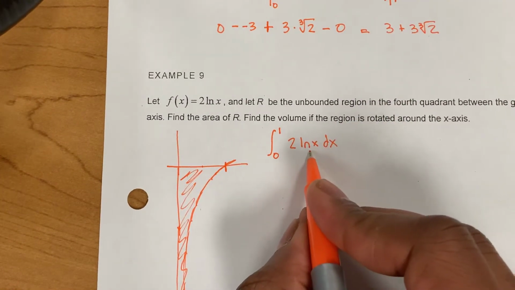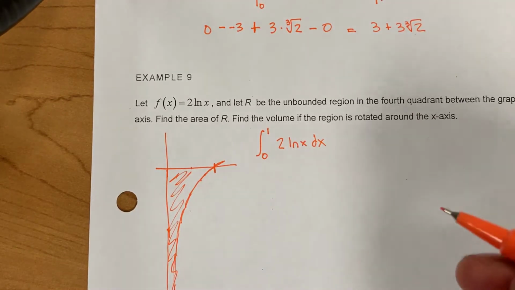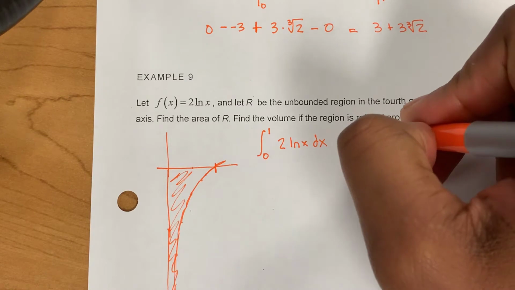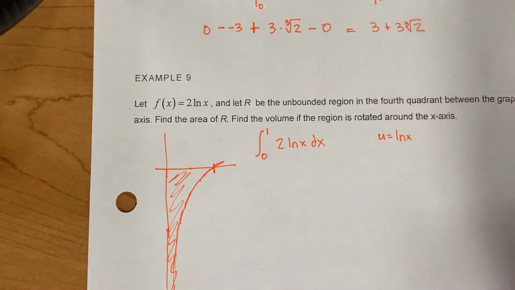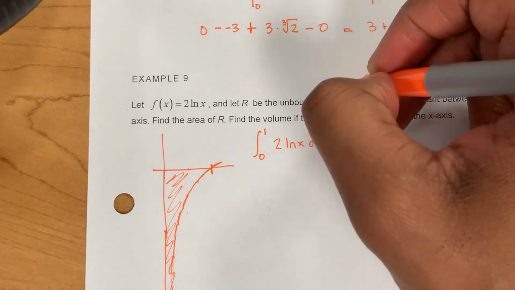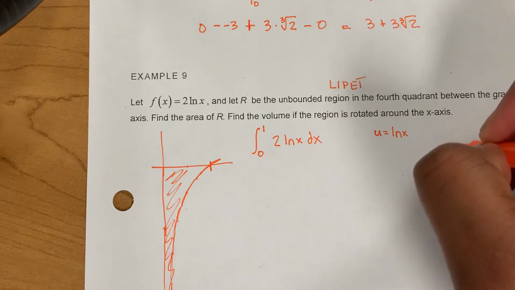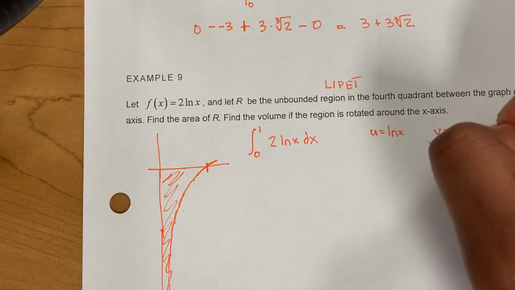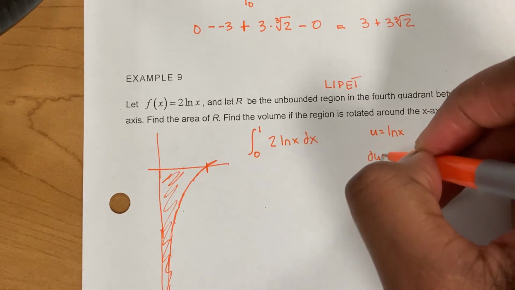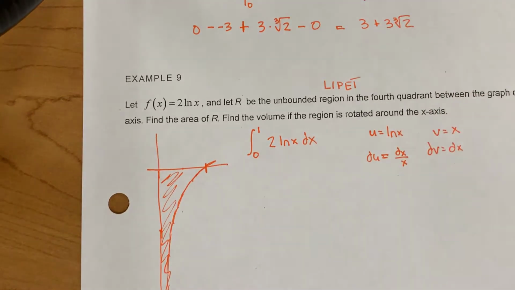So the ln x part, this is one of these things that we had to do integration by parts with, if you remember. So we're going to let our u equal ln x, because u is always the ln x because of this rule, LIPET. So u equals ln x, dv is going to be dx, v is going to be x, and du is going to be 1 over x dx.